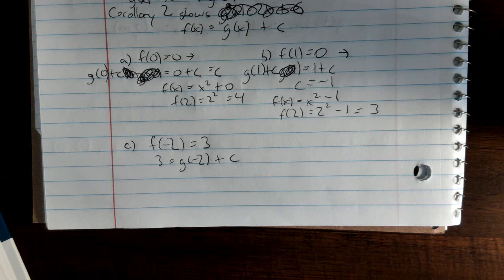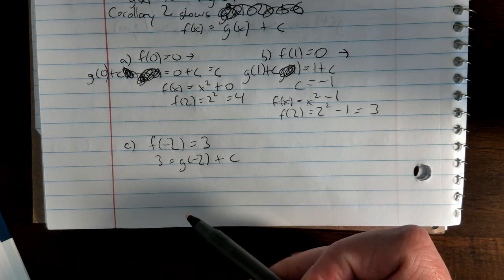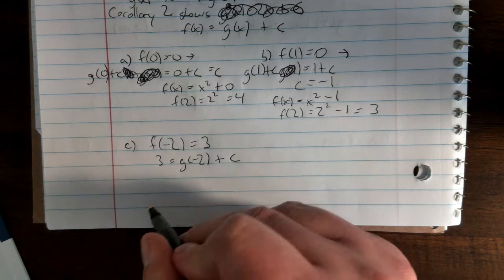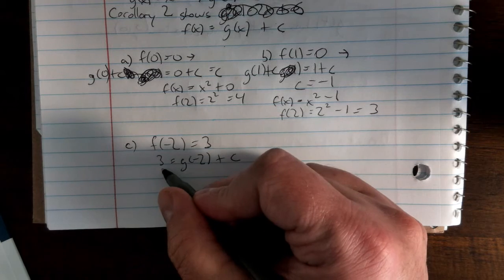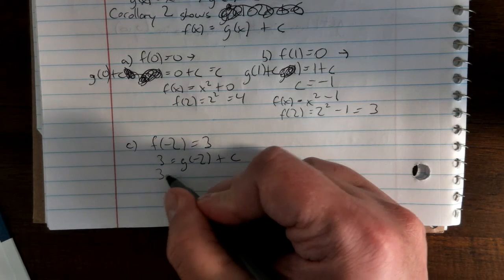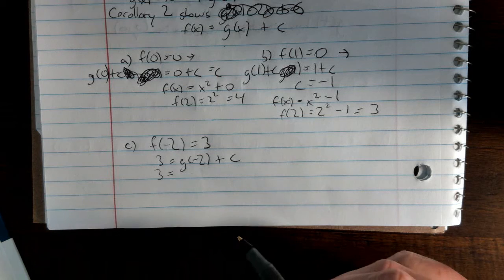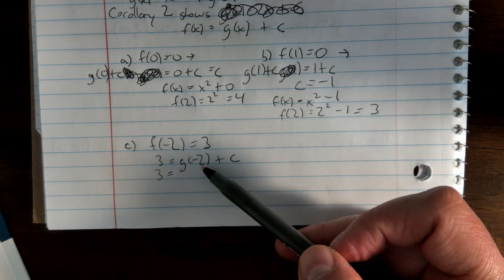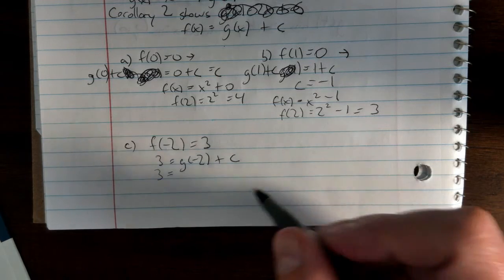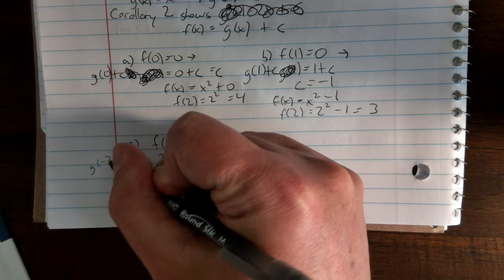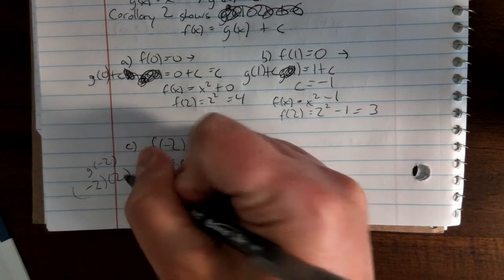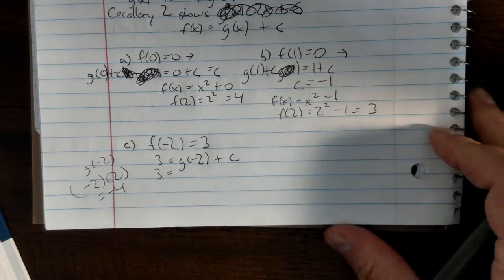Okay, so what that leads us to is changing this to say 3 equal, what is g of negative 2? Okay, if we're doing g of negative 2, that would be negative 2 times 2, which is negative 4.